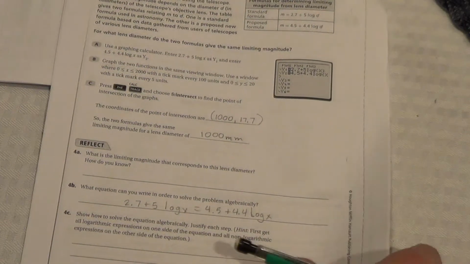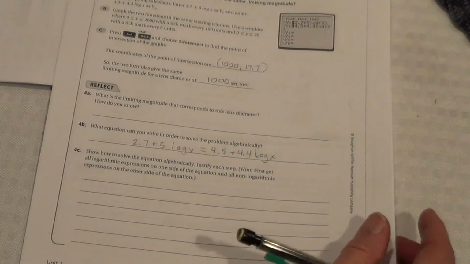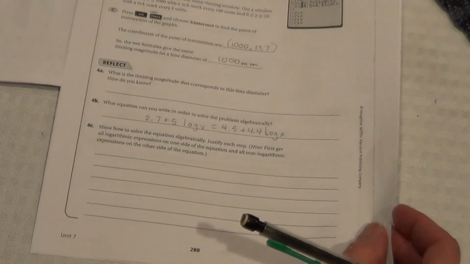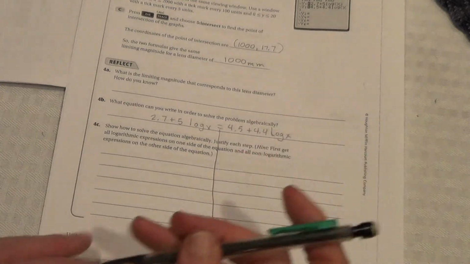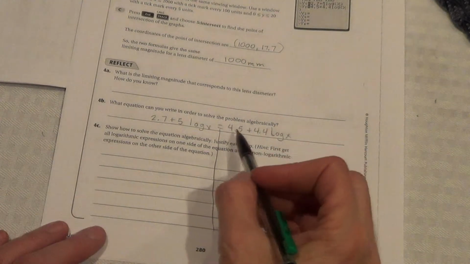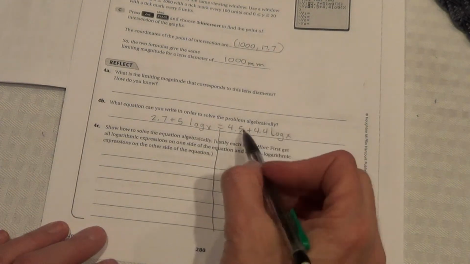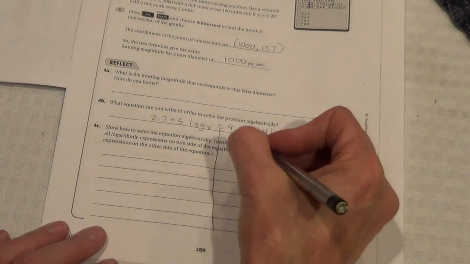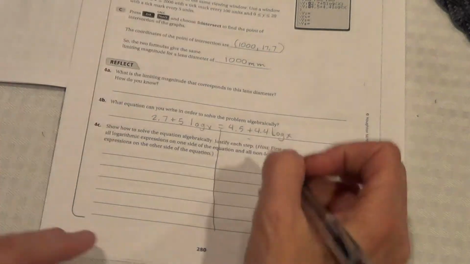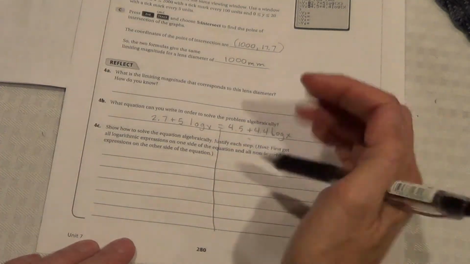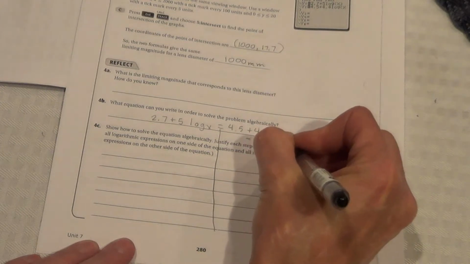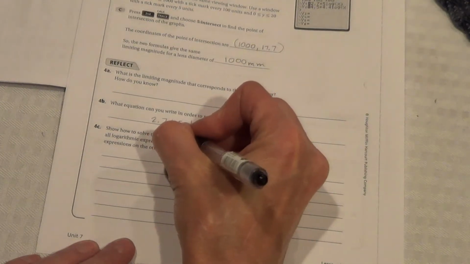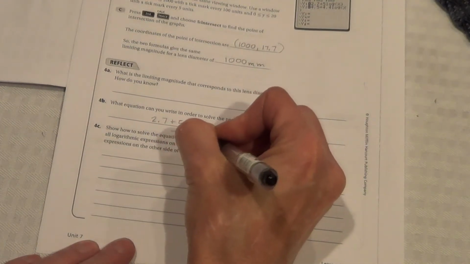Okay, and now they want us to show how we do that. So just step through this with me. We draw our line. And the next thing I would do is gather the x's. I would subtract the 4.4 log x, subtract the 4.4 log x.